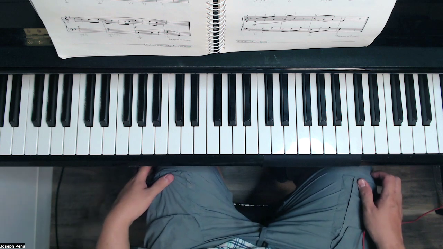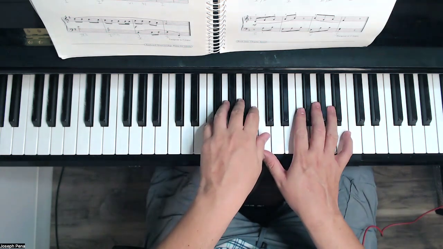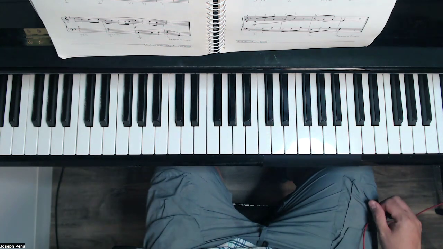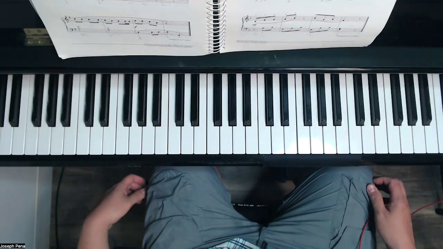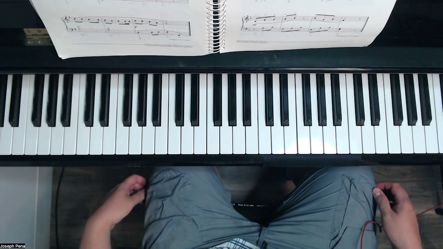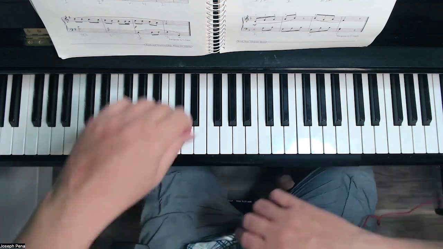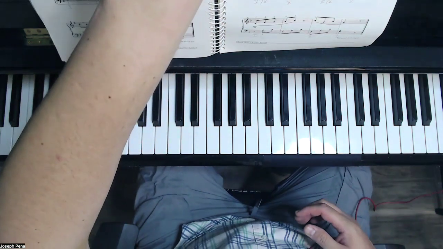This one is a little tricky because we have offset rhythms that are similar to each other, kind of like a little bit of a canon or contrapuntal style writing here. But let's go ahead and take a look at the harmony.